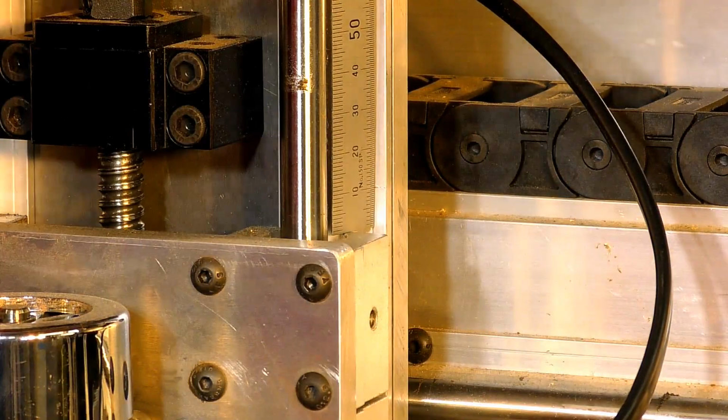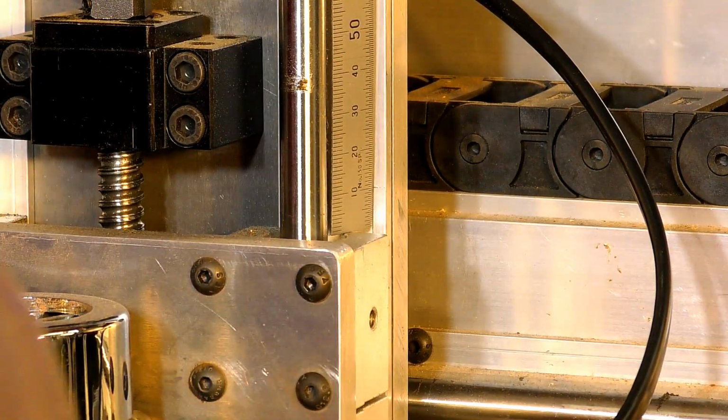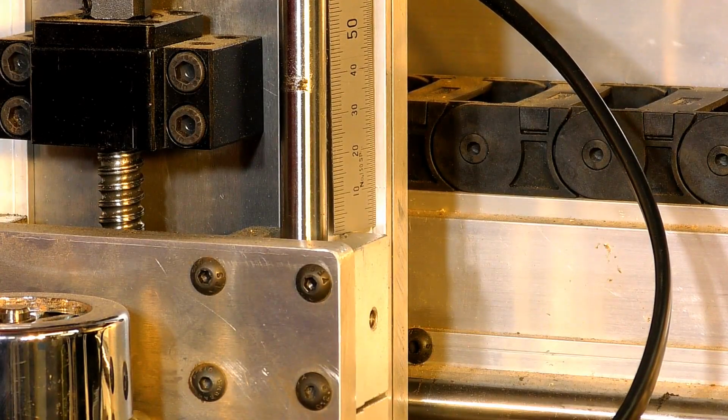Oh, that is pretty good. That's not far off. I think just a little tiny bit more.